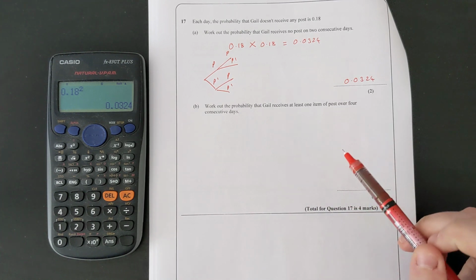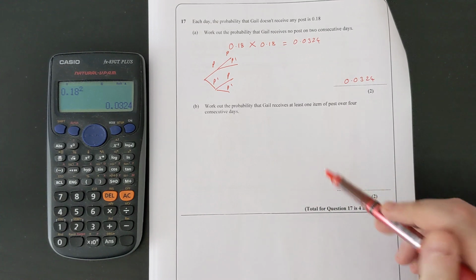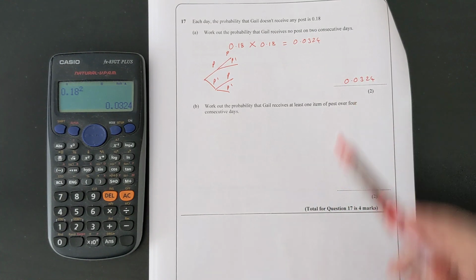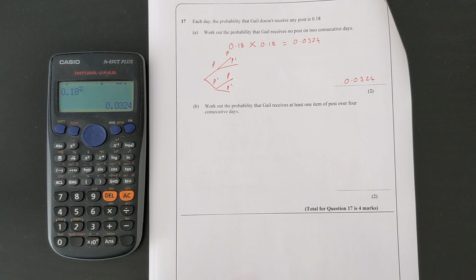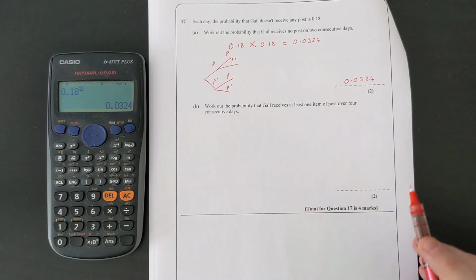Well, I could work out that she receives an item on day 1, an item on day 2, an item on day 3, an item on day 4, and then an item on day 1 and 2, day 1 and 3, day 1 and 4, day 2 and 3, day 2 and 4, day 3 and 4. But that would take absolutely ages. So I must think, well, it's 2 marks, it's got to be an easier way to do this.